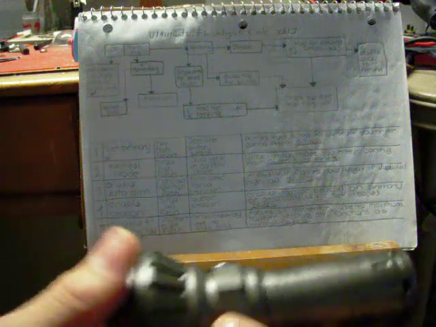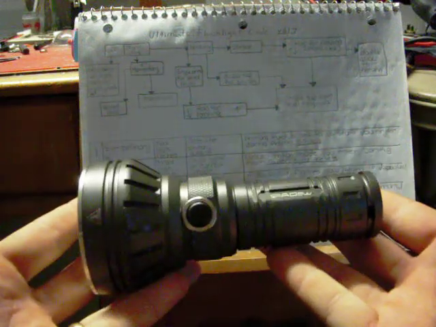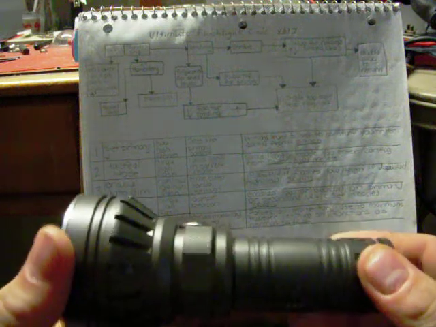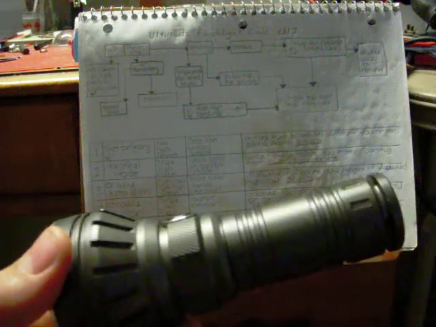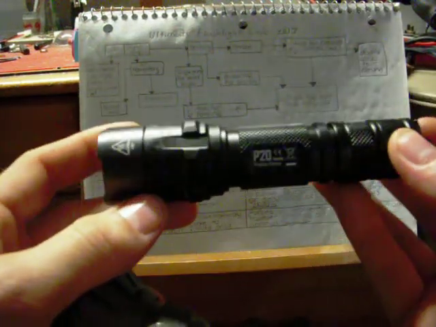This video is for one specific customer of mine, the guy whose light this is. He's going to be using this light more in sort of not exactly a tactical role. As a tactical light, he has this. It's a Nightcore P20, which I've also highly modified for him.